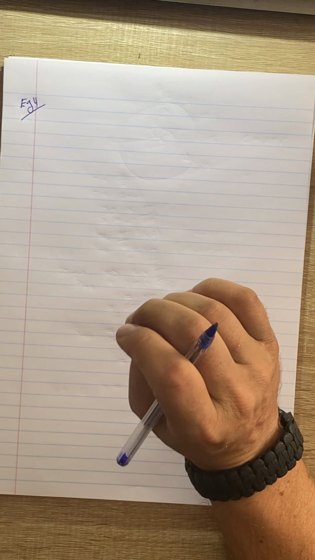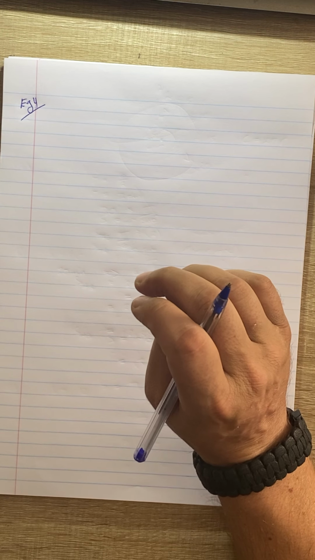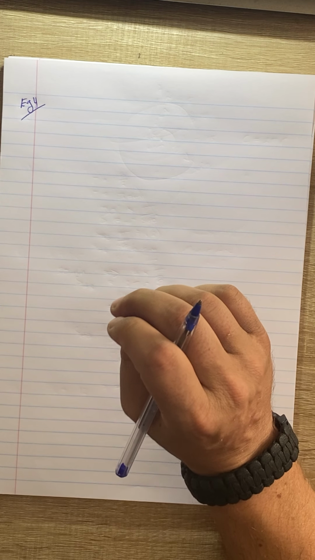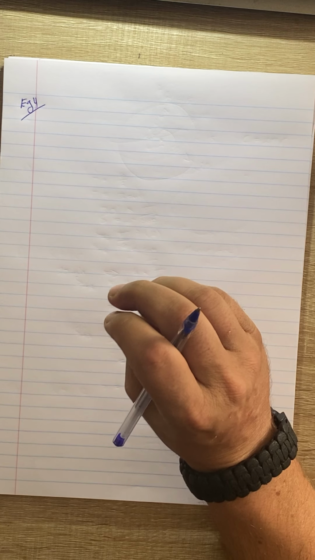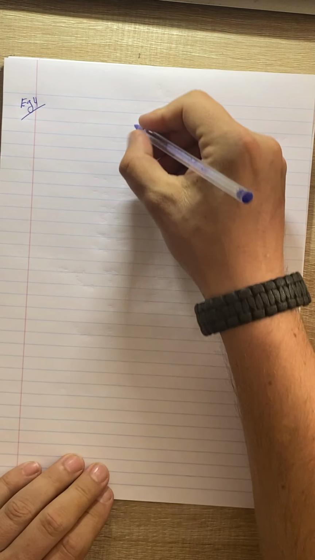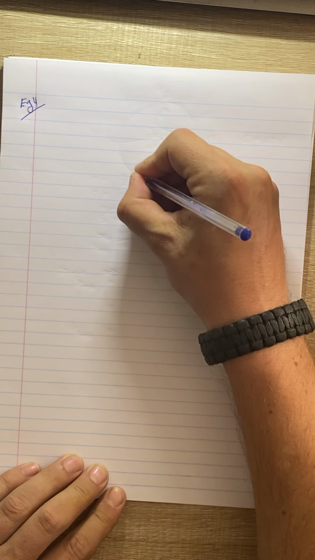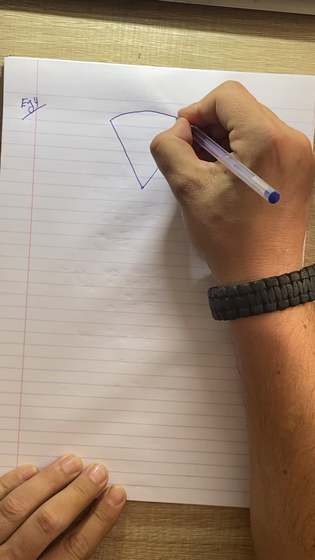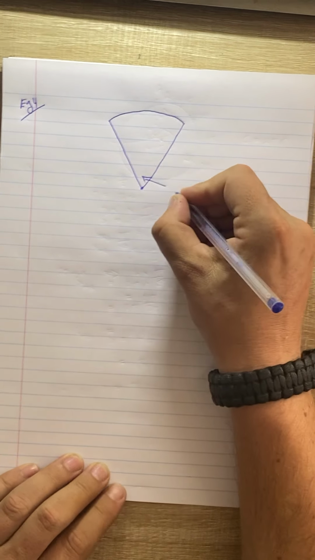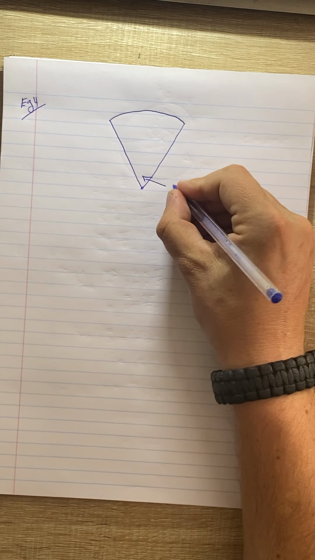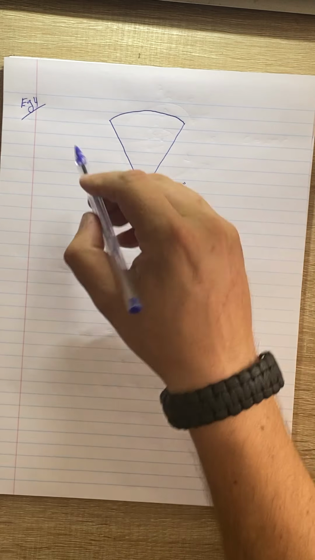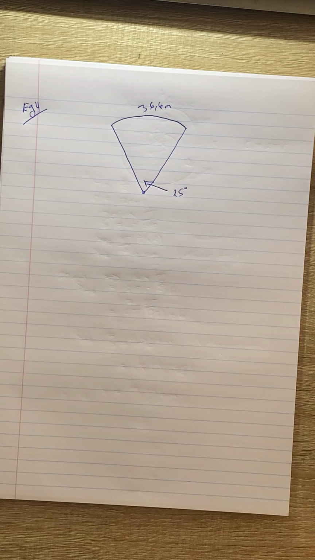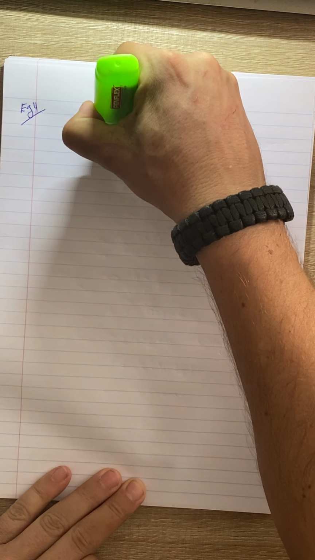It says here, a railroad curve is to be laid out in a circle. What radius should be used if the track is to change direction by 25 degrees in a distance of 36.6 meters? So I'm not interested in the full circle. All I'm interested in is, I know for every 25-degree movement, this must lay out a track of 36.6 meters. Okay, and if we carry on doing that, we will make a full circle.